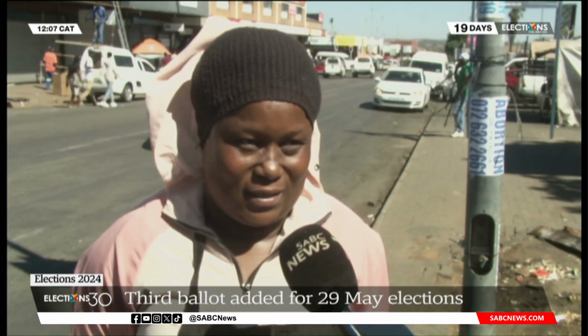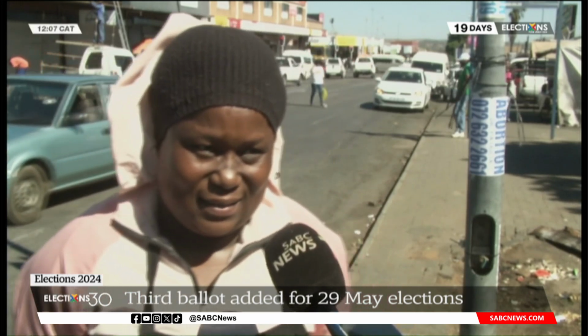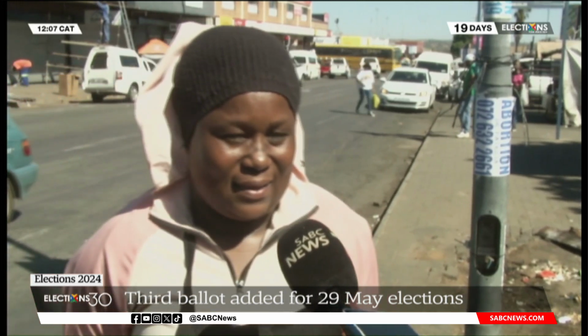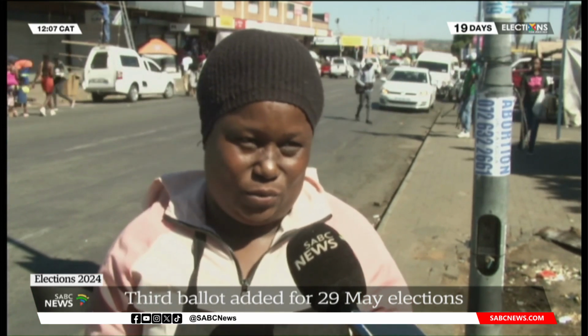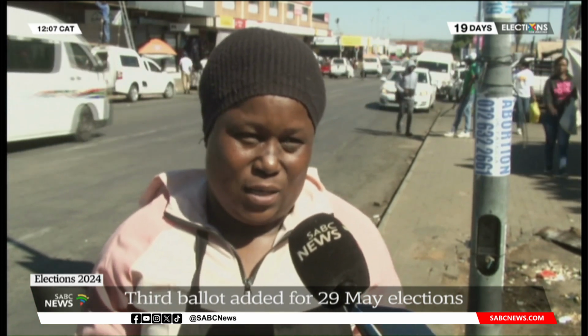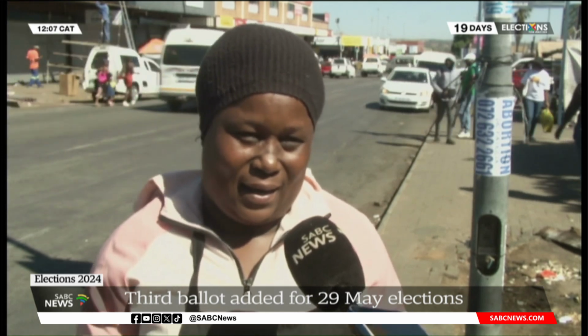We are going to vote this year, but we don't understand the third ballot paper because in the past years when we voted, we used two ballot papers. So the third one, if they can explain what it is for, so that we can understand.